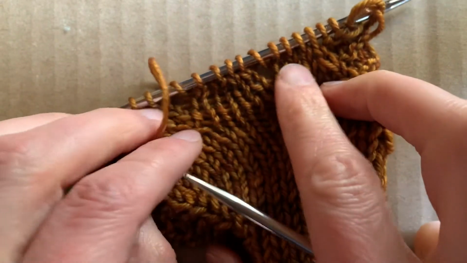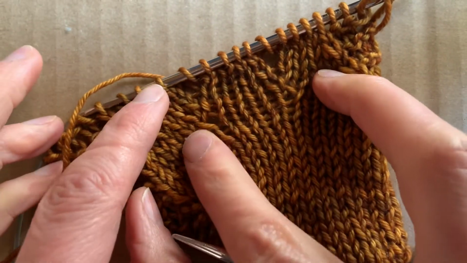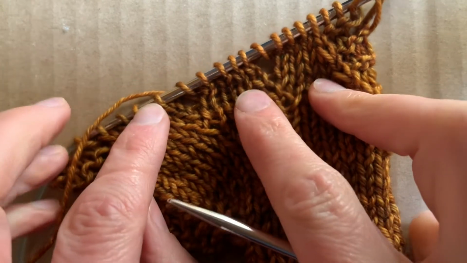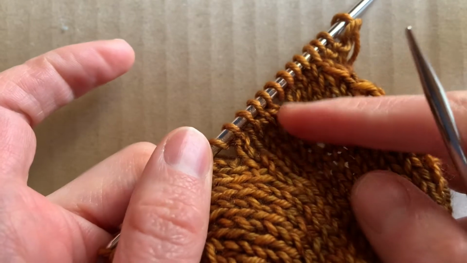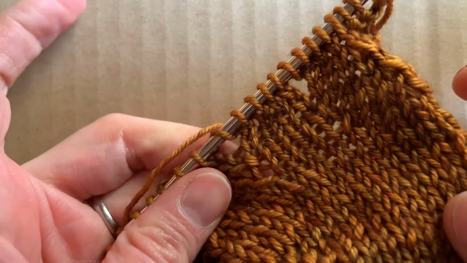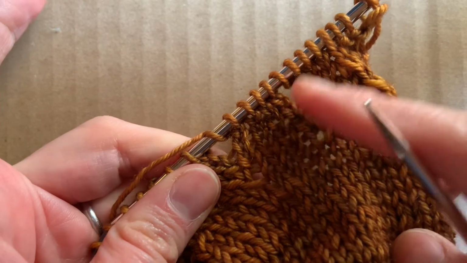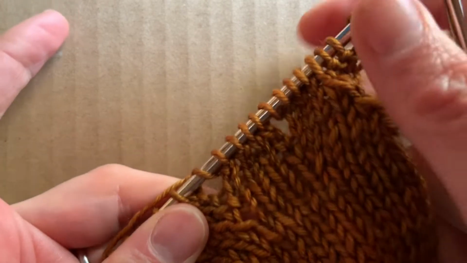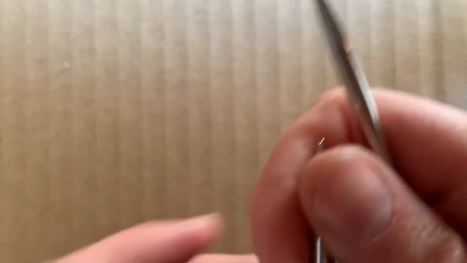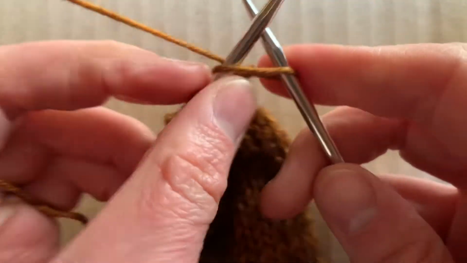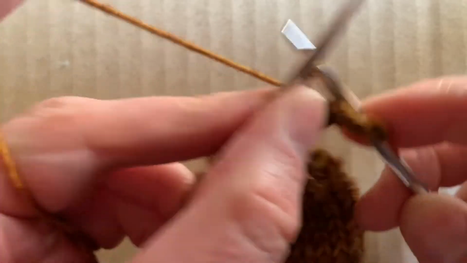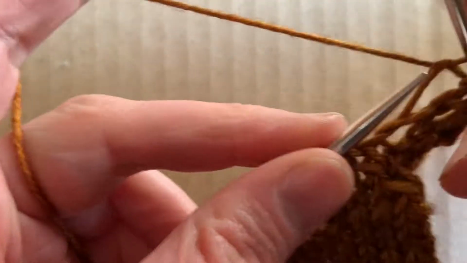All right, we're going to learn how to do yarn overs, and here you can kind of see a yarn over makes a hole. So I did one row of yarn overs and then I came back and did a wrong side. So I'll show you how that looks on the right side and how that looks on the wrong side.